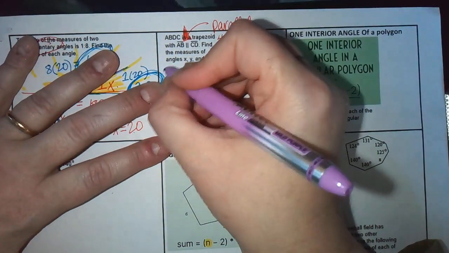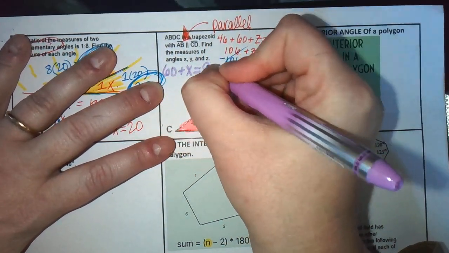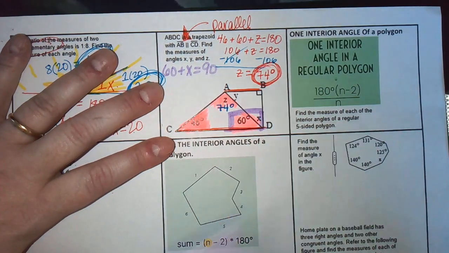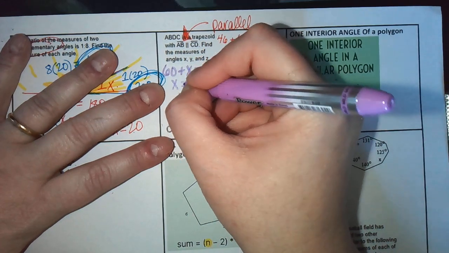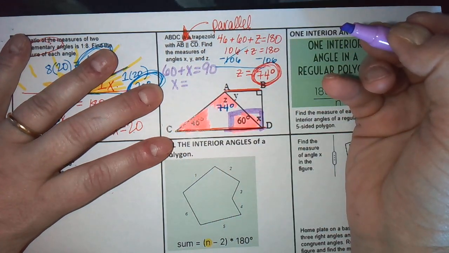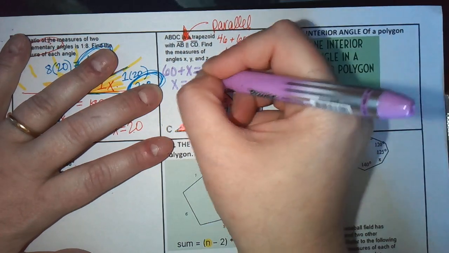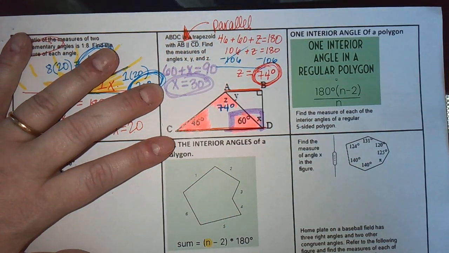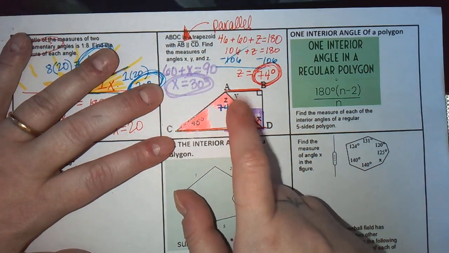That 60 plus that x should be 90 degrees because there's a right angle. So what is x? Well, we subtract 60 and we get 90 minus 60, 30 degrees. Yay!